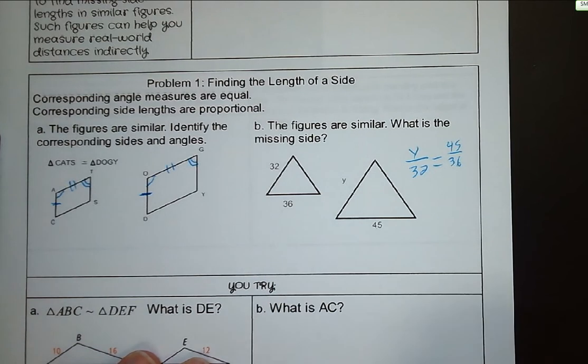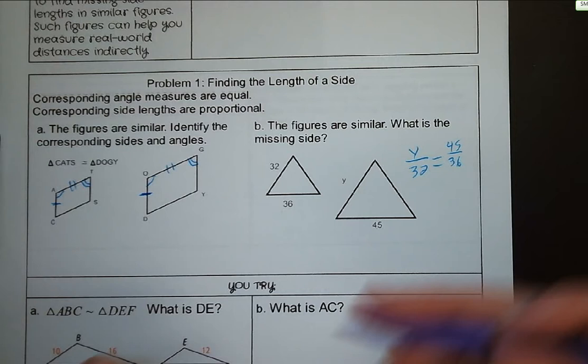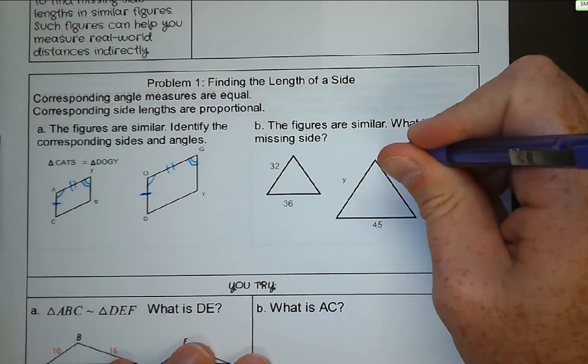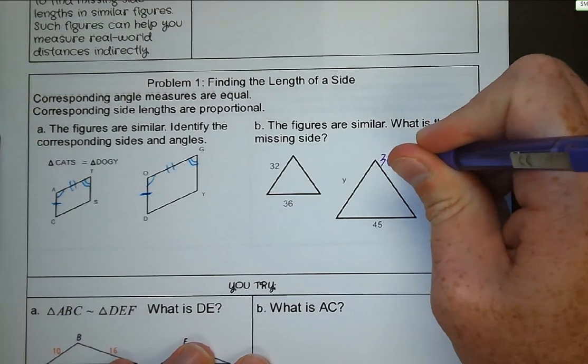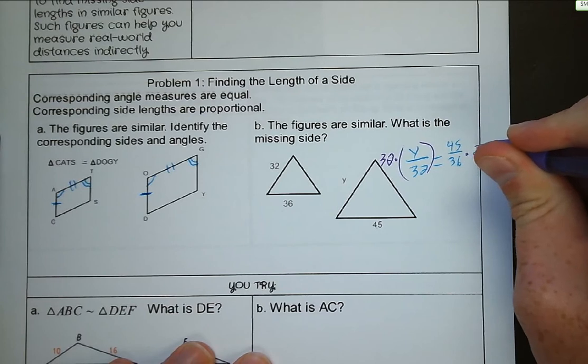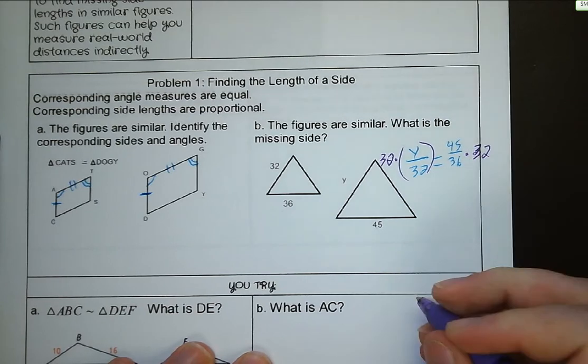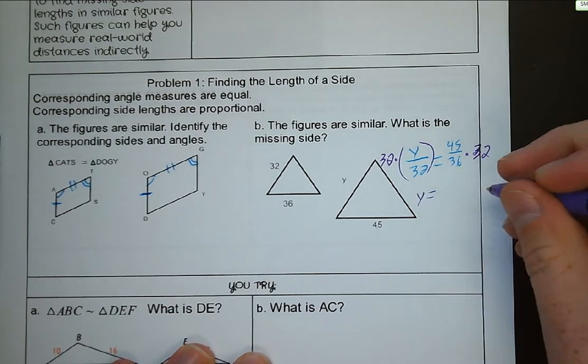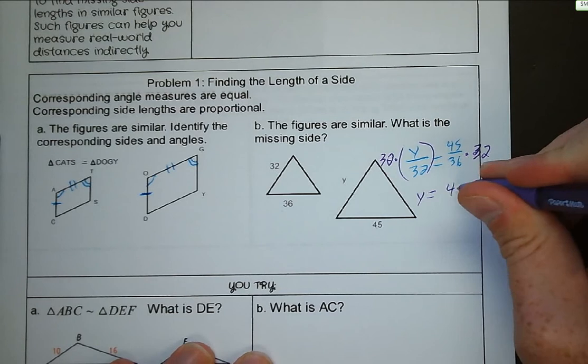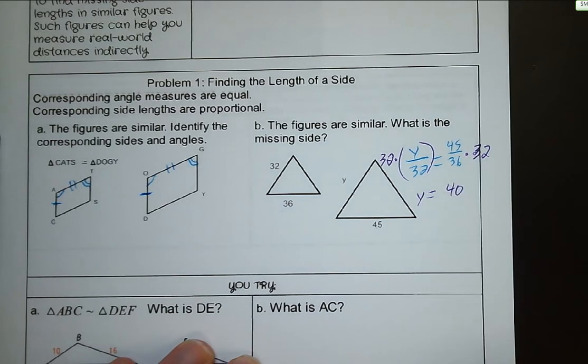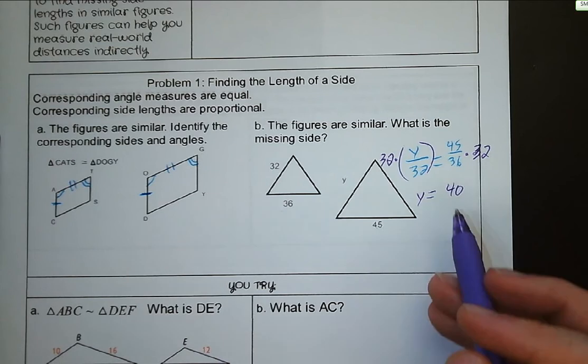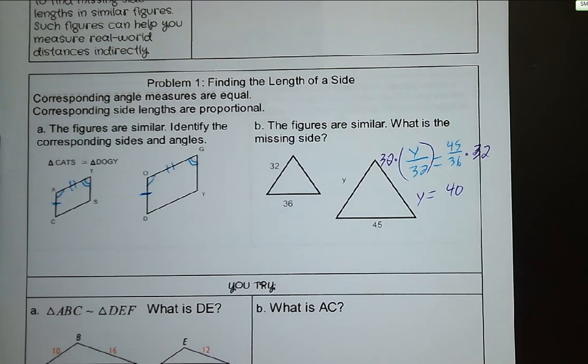So to solve this problem, we're going to multiply both sides of the equation by 32, and we find that y is equal to 40. So 32 times 45 divided by 36 is going to be 40. All right, so, pretty straightforward.